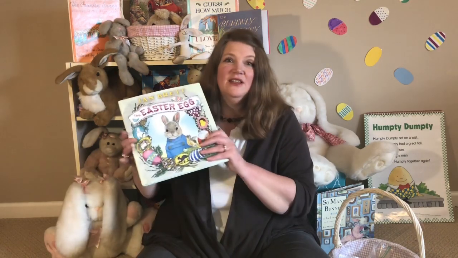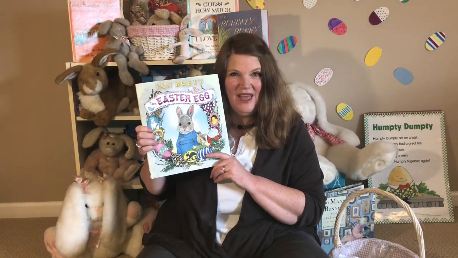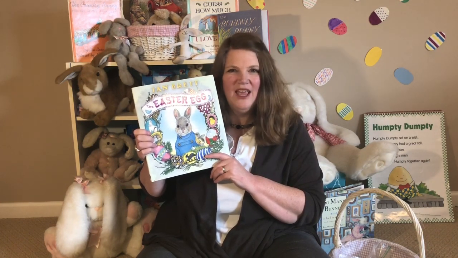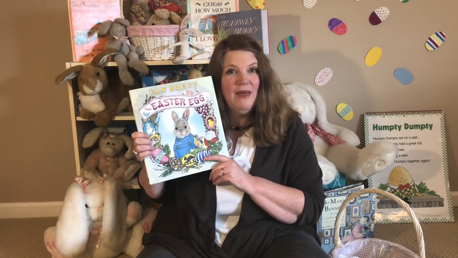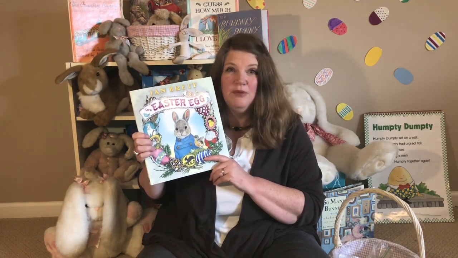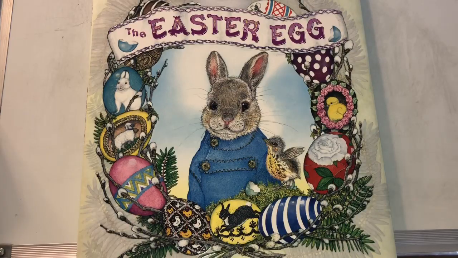is about some more eggs, and this book is called The Easter Egg, and it's written by one of our favorite authors, Jan Brett. Remember to pay lots of attention to her illustrations because Jan Brett puts so many details in her illustrations. The Easter Egg, written and illustrated by Jan Brett.